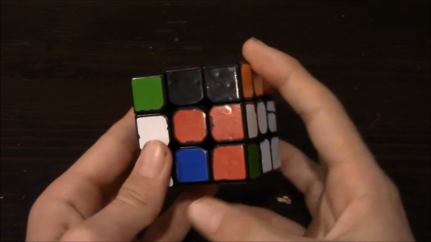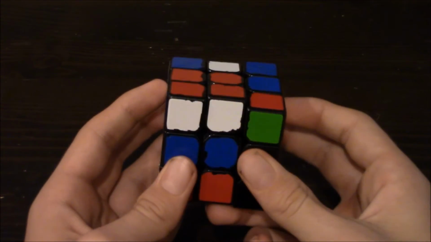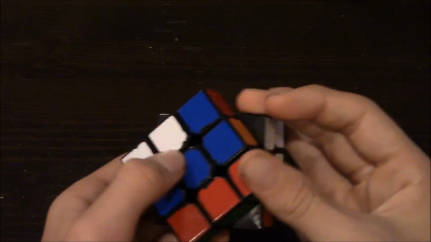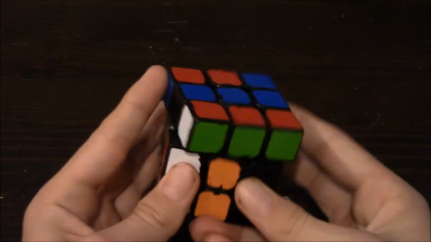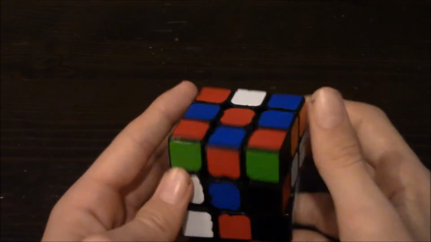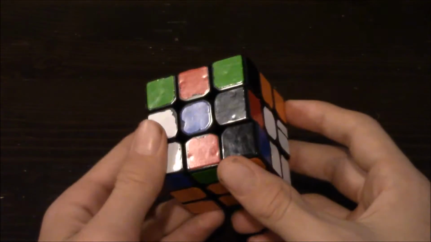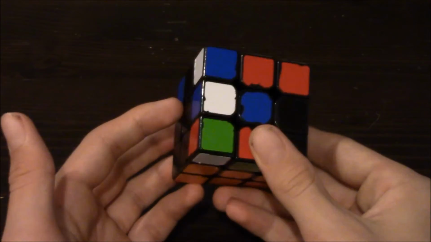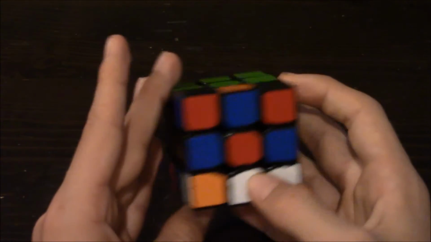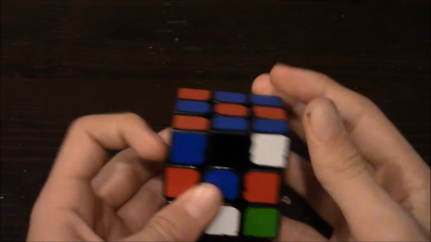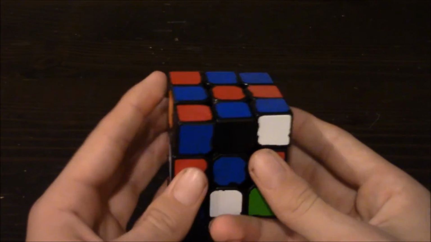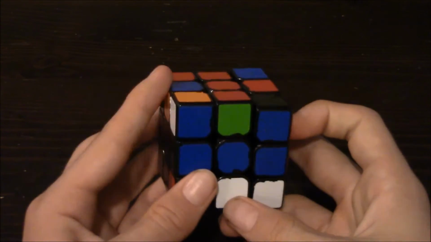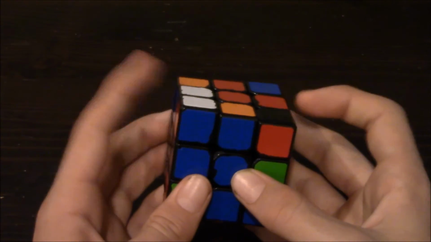M, F, M prime. That orients 4, and then you do these two. R prime, F prime, R. Here it is again. So we have our 6 bad edges, and then our one good edge is in this position. So we just solve 4 of them by going like this, and then solve the other 2. That's how you solve these 2 cases.